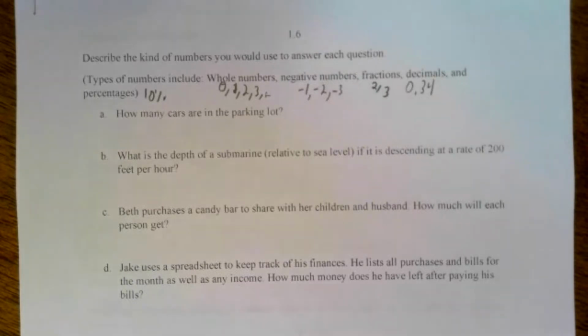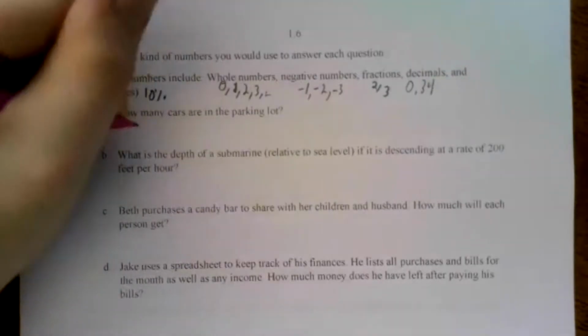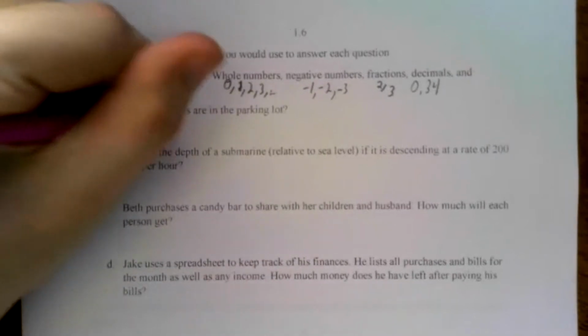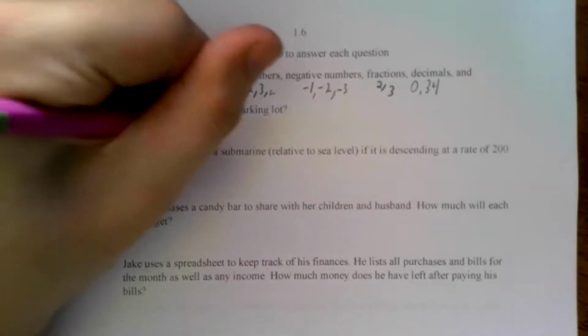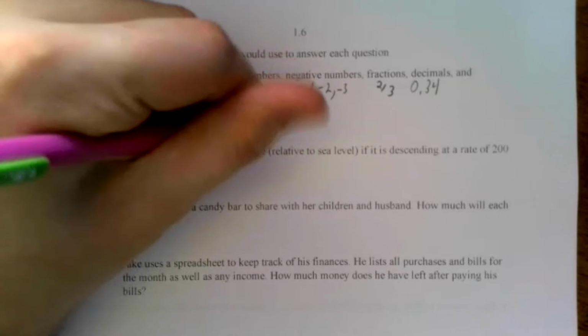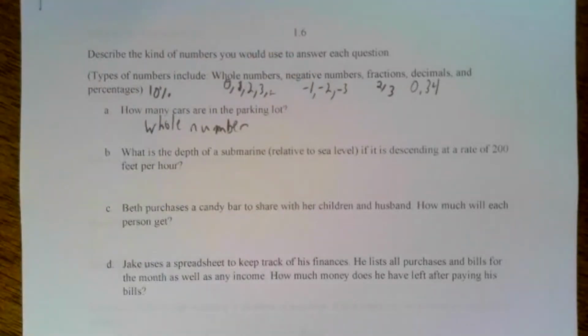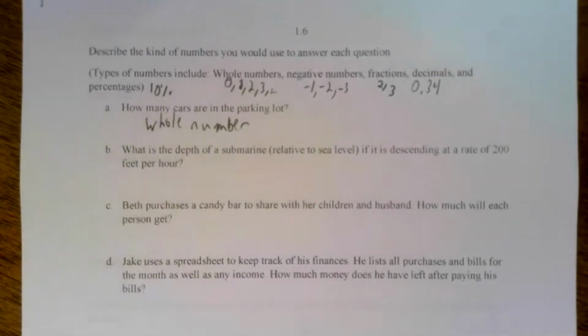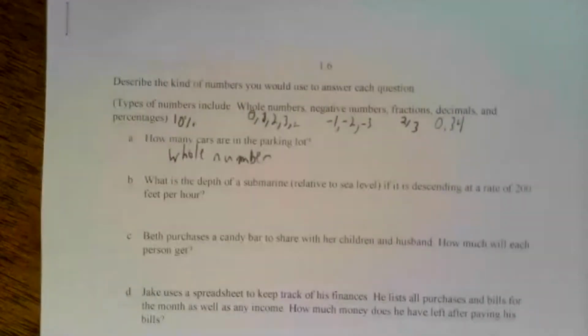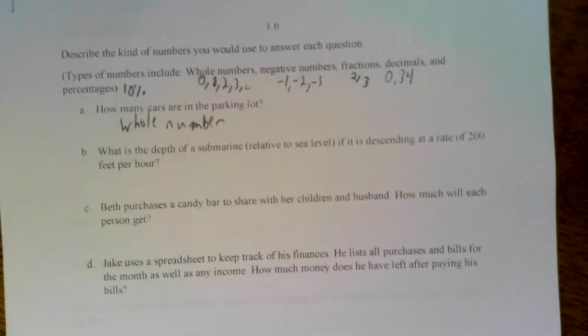Yeah, so Cameron said it, right? I would use whole numbers to describe how many cars there are in a parking lot. That's just our counting numbers, right? Because we can never have a negative amount of cars in a parking lot. We could have a whole car. Hopefully we don't have fractions of a car. I don't know. Maybe it's a junkyard or something. All right.